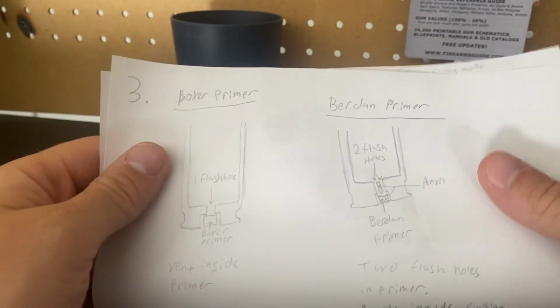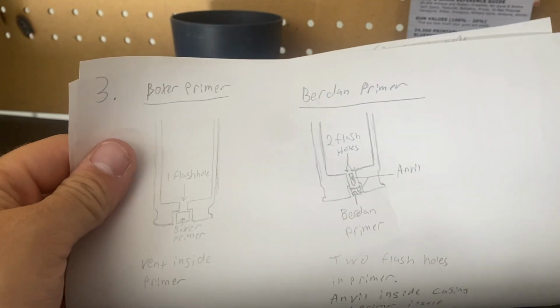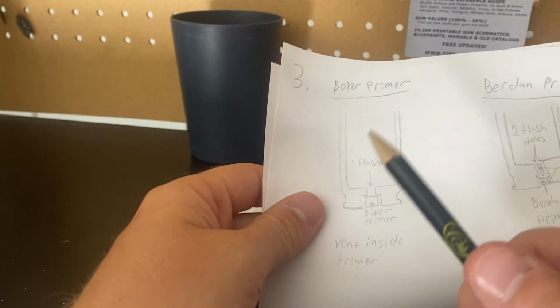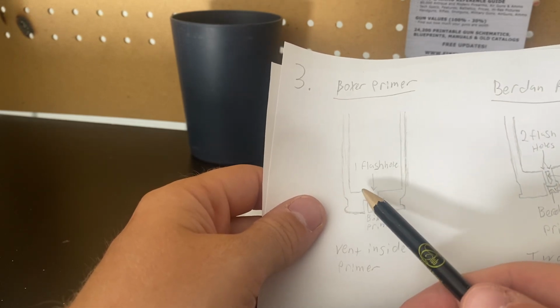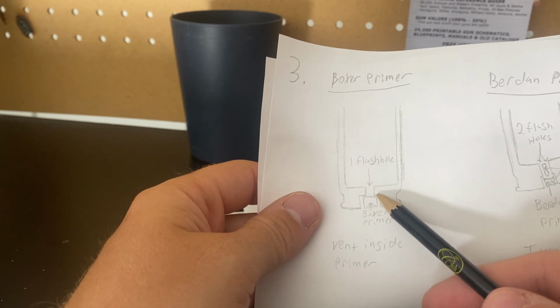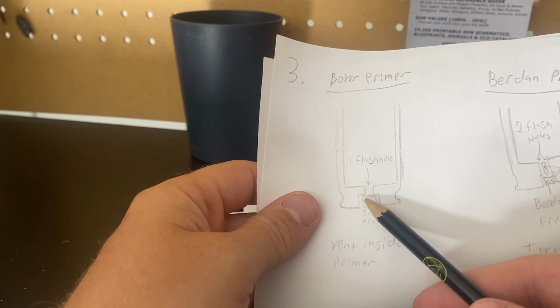Starting off with Boxer primers. So with a Boxer primer, there's one flash hole right in the middle here.